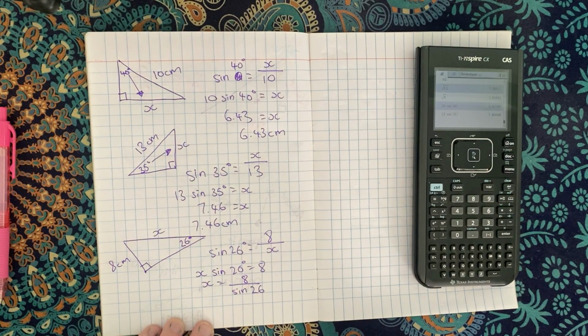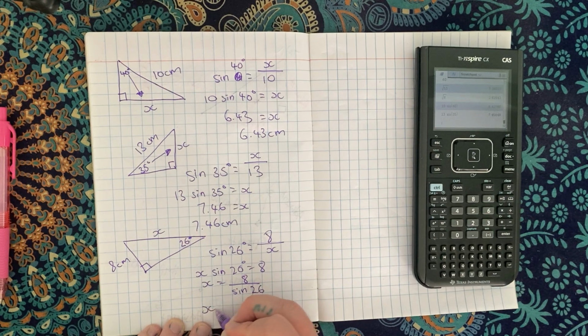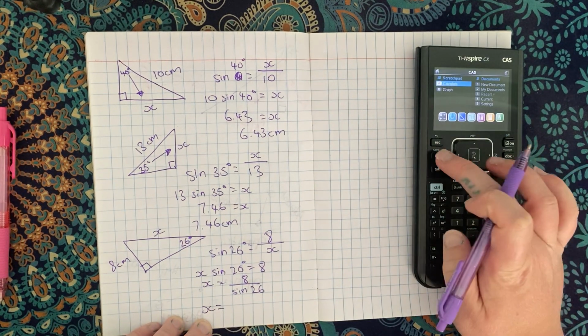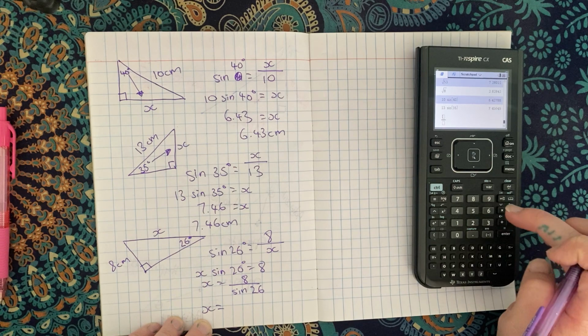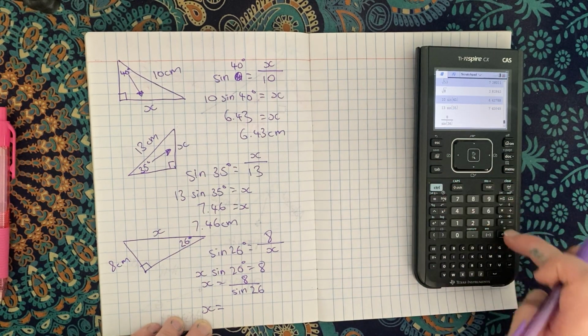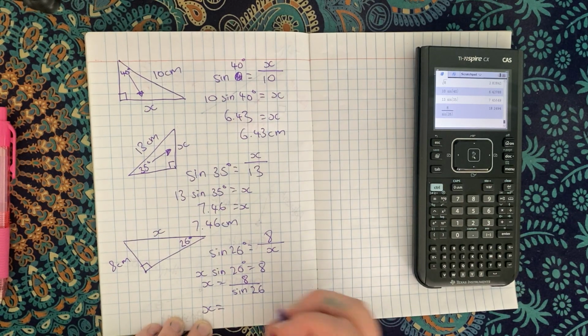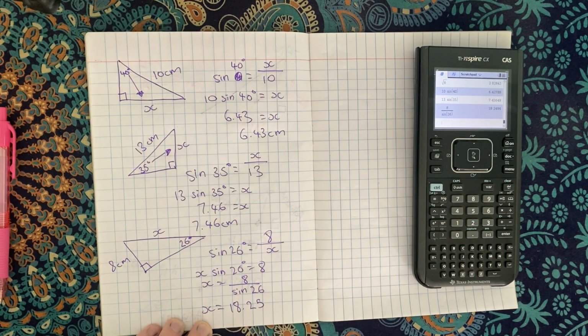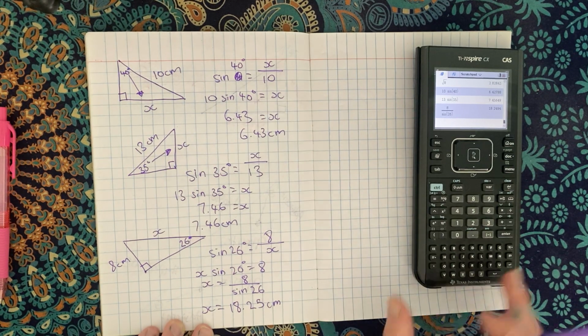So this time I had one extra step to do, but again, I'm just going to type this into my calculator. So I have 8 divided by sine 26, and I get 18.25. Now, again, this makes sense to me because this should be the longest side. This is the hypotenuse, so it should be longer than this one. Maybe not much longer, but I do know it's longer because of the size of this angle, but don't worry about it. So this must be the longest side. So this makes sense to me. All right, let's do one more.